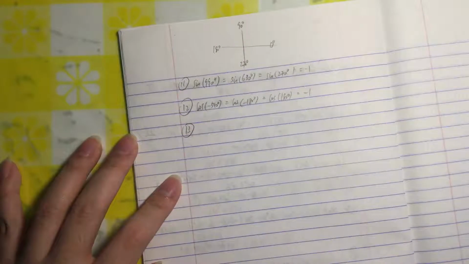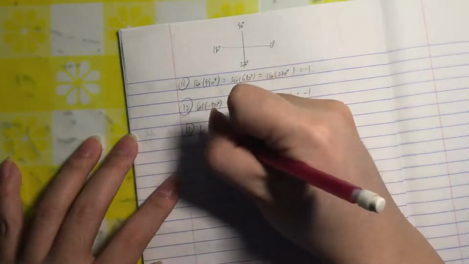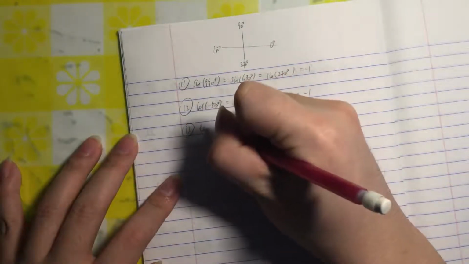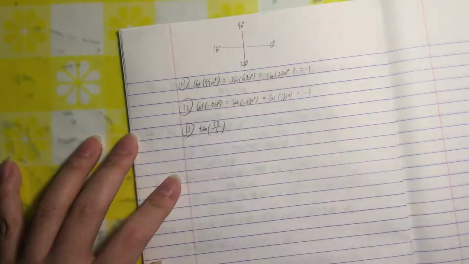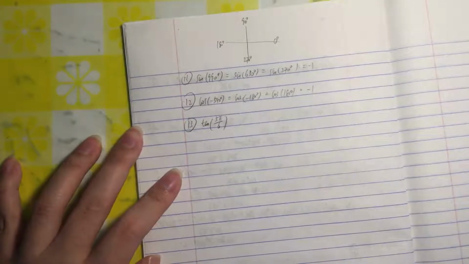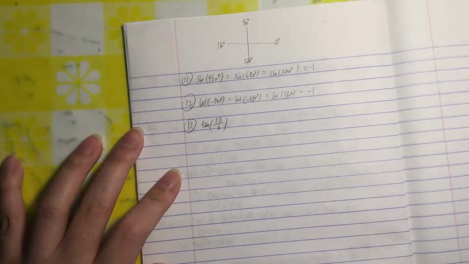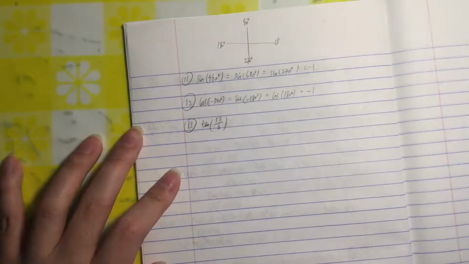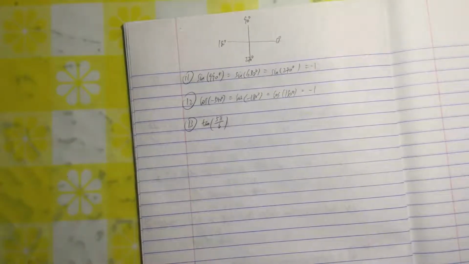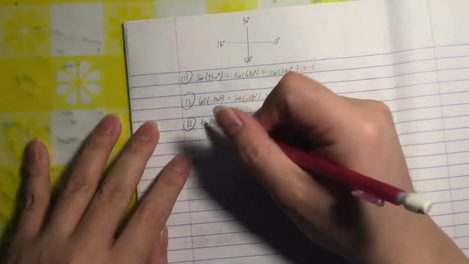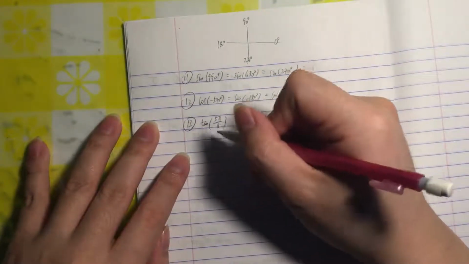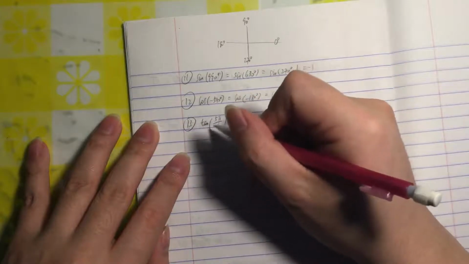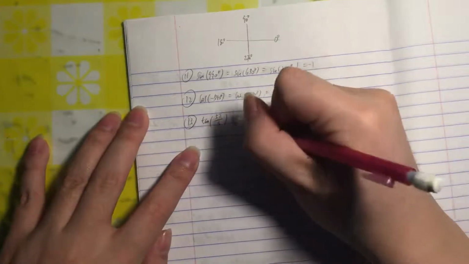Next, how about tangent of 5 pi over 6? Sometimes the angle may be given in radian measure. So for tangent of 5 pi over 6, we can try to convert this angle to degree measure. It may be a little easier. Instead of using radian measure, let's convert this angle to degree measure.